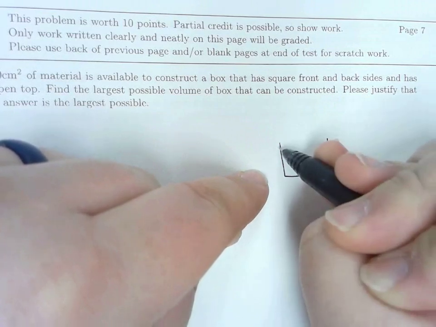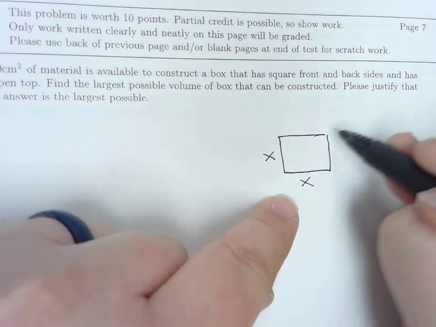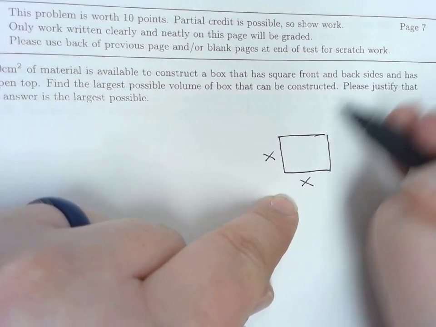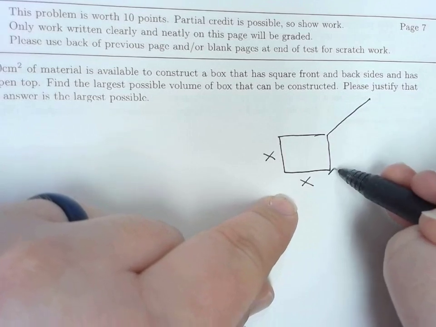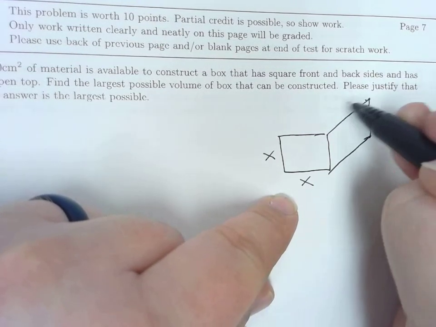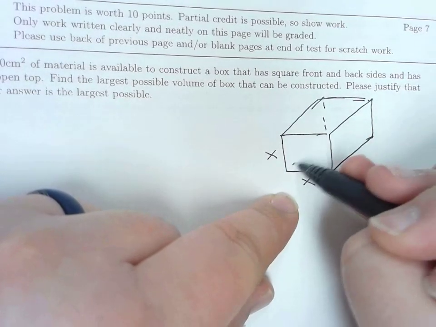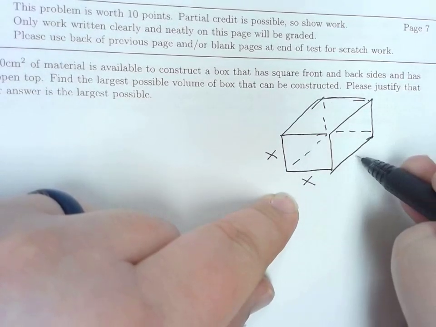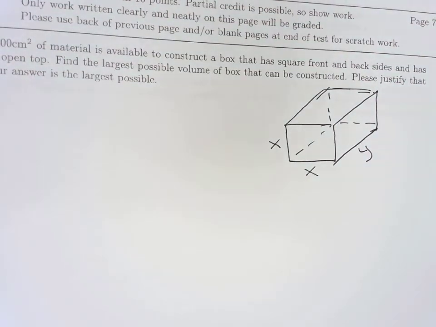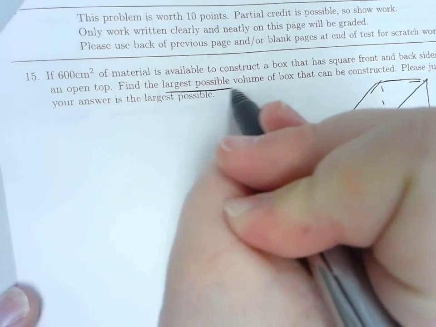So here's my x. It has a square front, so I'm going to label x and x like we talked about yesterday. It has the sides, and then the back is also a square. It doesn't say the sides are squares, so we are going to assume they're not squares. Otherwise, they would have told you. I feel like they might trick us. So I'm going to label the sides as y, because the front and the back are the squares, so the length or the width or whatever we'll label as y. We want the largest possible.